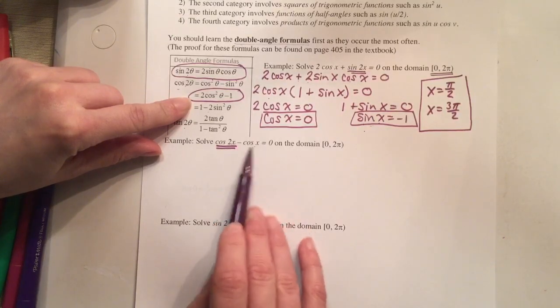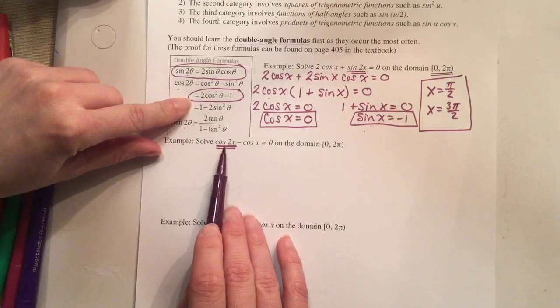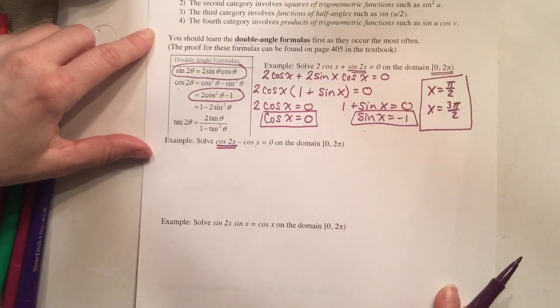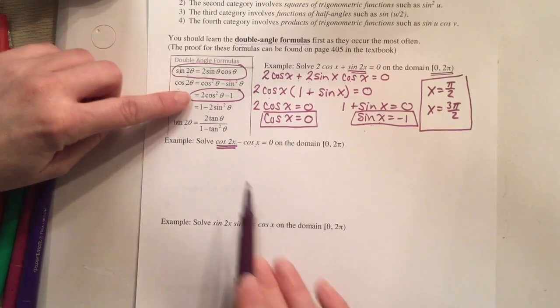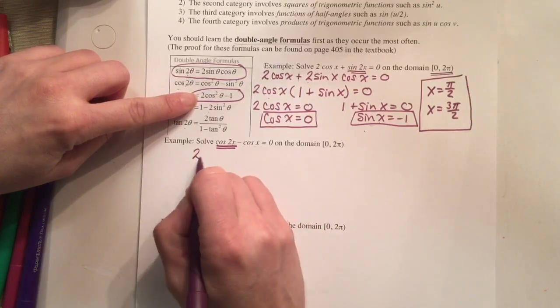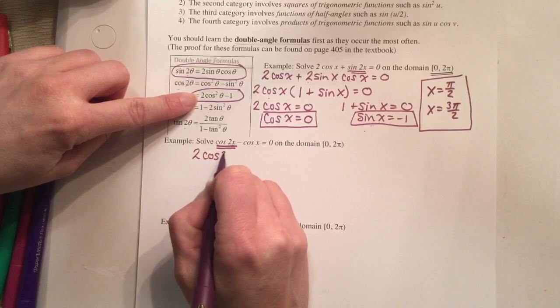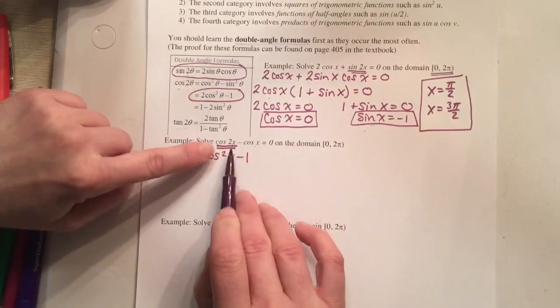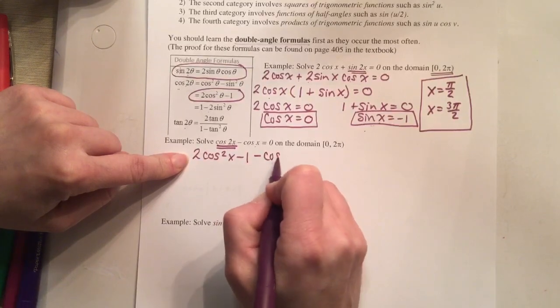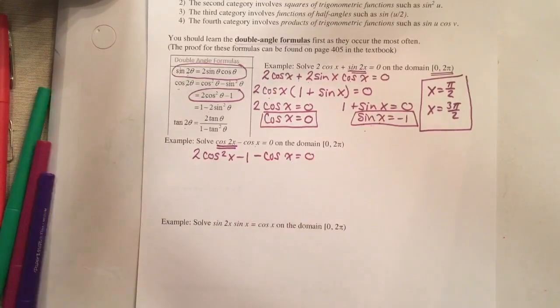And if you look, this is one term. I would be replacing one term with two terms. If you have three terms, that's where you can do the multiply add method. So the first thing I did was say, okay, cosine of 2x would be the same thing as 2 times the cosine squared of x minus 1. These two things are equivalent. I still have my minus cosine of x equals 0.